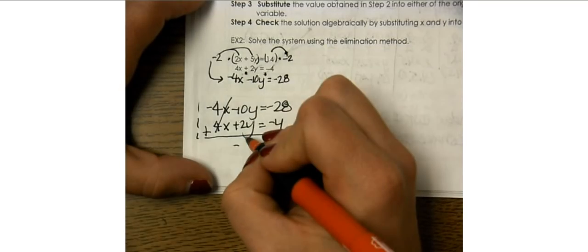So what we're going to do here, if it helps, we can rewrite these equations as -4x minus 10y is equal to -28. That's my revised first equation. And then I have 4x plus 2y is equal to -4. And now I'm going to add, going straight down. By doing that, the 4x's eliminate. -4x plus 4x cancel away, leaving us with -8y is equal to -32.